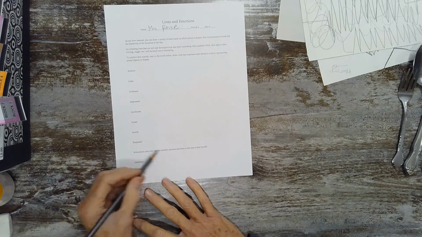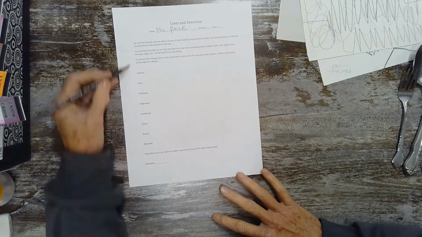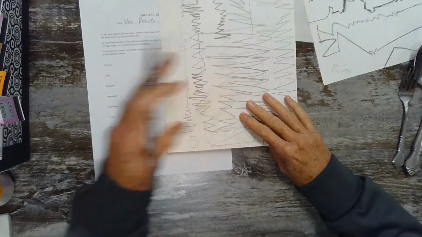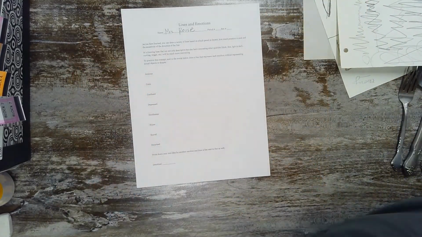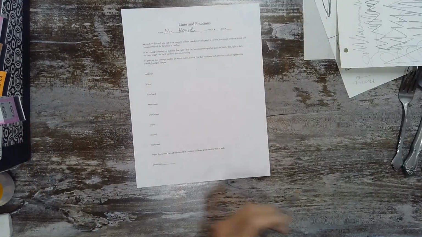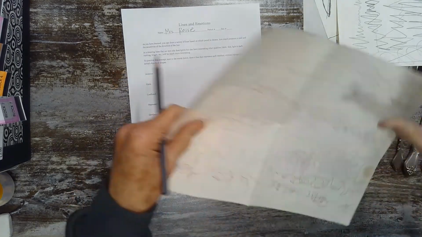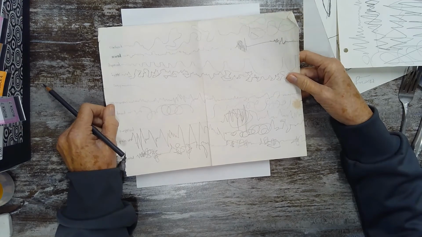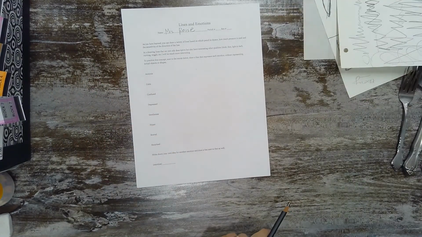And down here at the bottom, I'm just going to have you make up one of your own. You could be the opposite of something, or how you feel today, or what you thought about Mrs. Rouse when she made you do that. It's just a simple worksheet, not because there's a right or a wrong way. Here's what somebody did. You can see the lines are all really different. Here's somebody who's really specific about, this is really subtle, but there's a lot of changes in their lines. So however you want to draw your lines for these different emotions, that's up to you.